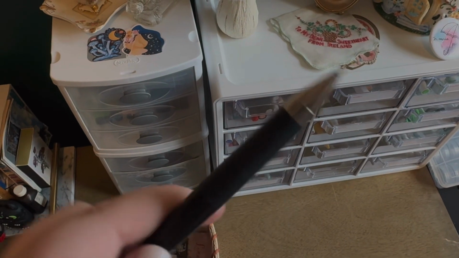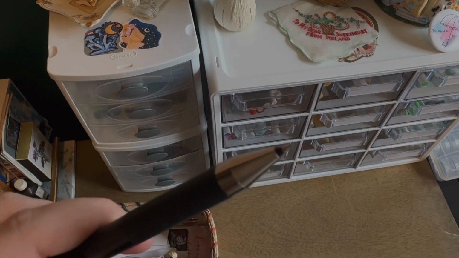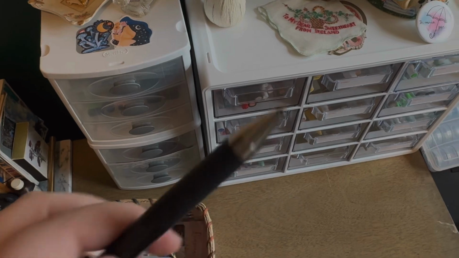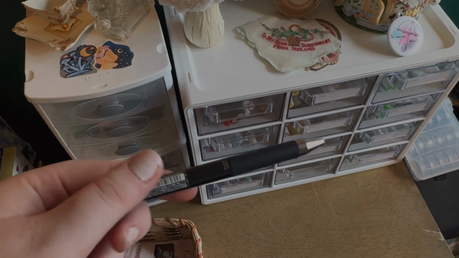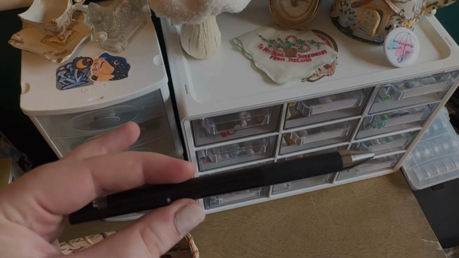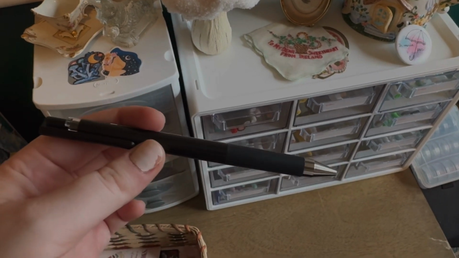I also recommend these Pilot 0.3 pens. I'll show you. They have very, very tiny ballpoints, so they're really great for writing in those margins and not taking up too much space. So these are great pens to use.